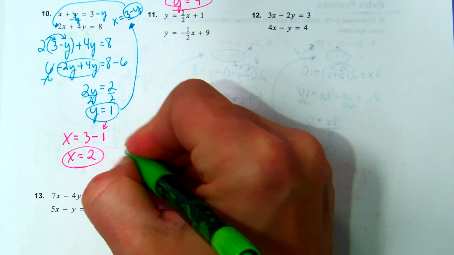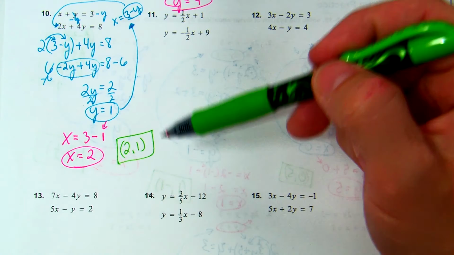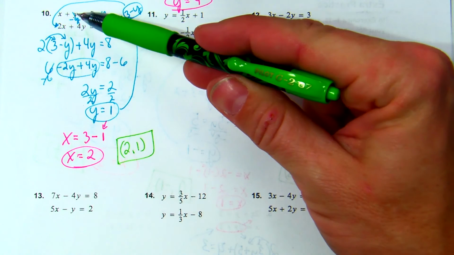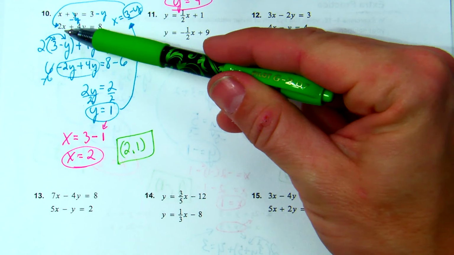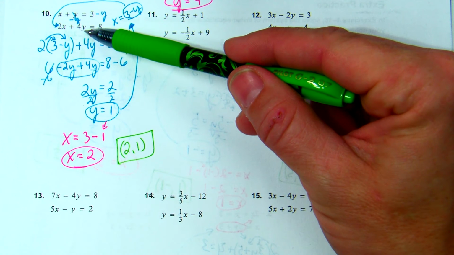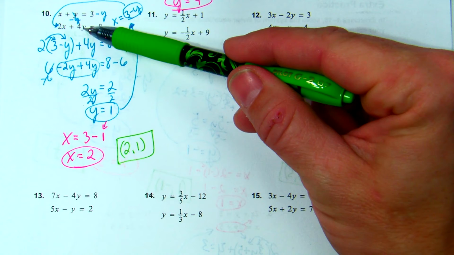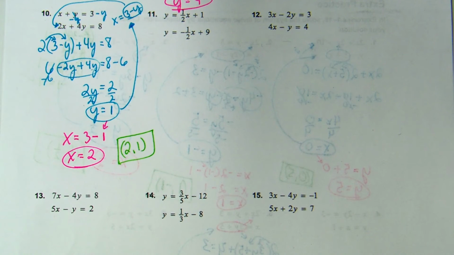2, 1. And I could plug those in, and you'll see right off the bat, we know it works in the first one, because 2 plus 1 does equal 3. But then 2 times 2 is 4, plus 4 times 1, which is 4. So 4 plus 4 equals 8. So it checks out in both equations, and we find that is our solution to the system.